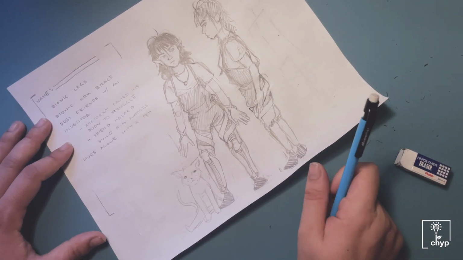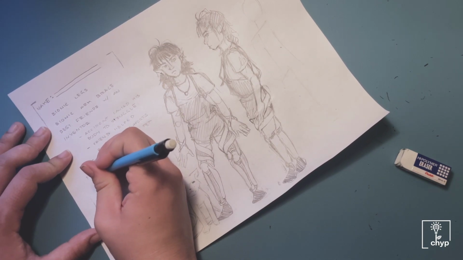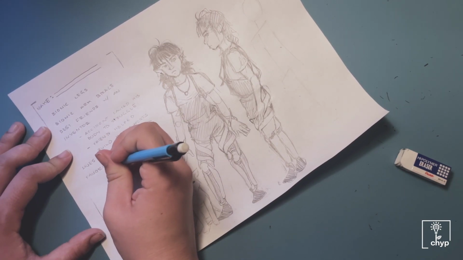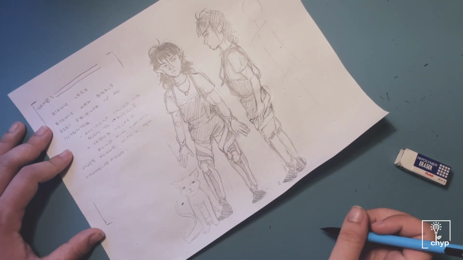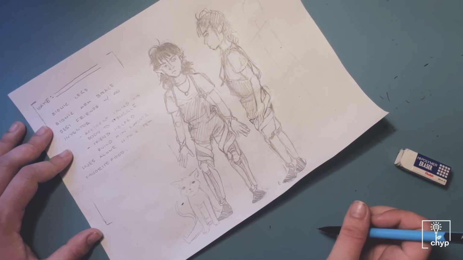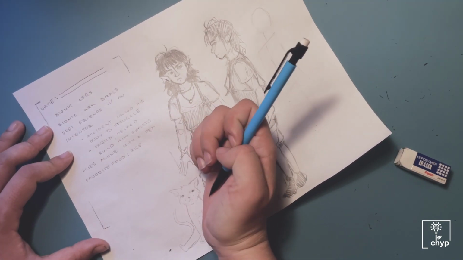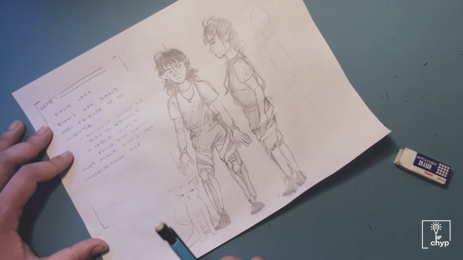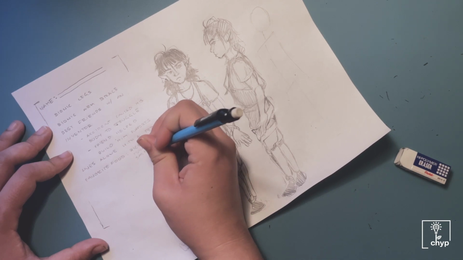Lives alone with a pet, and let's see, I can even do fun things like favorite food, which would be rice. And then maybe some tuna sashimi.